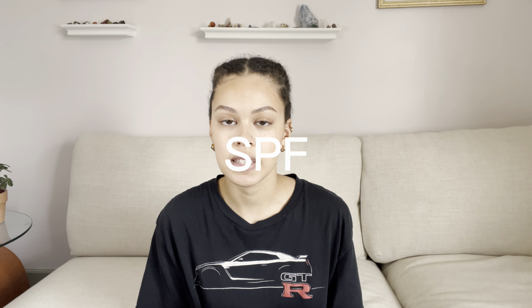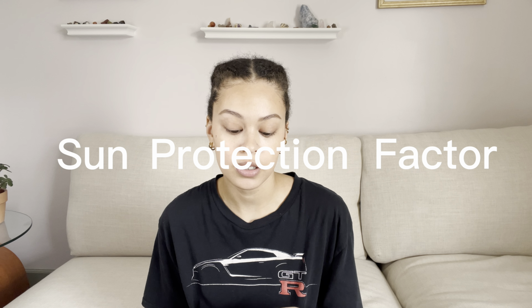Now I'm going to touch on SPF, and SPF stands for Sun Protection Factor, and it just measures how effective a sunscreen is at blocking harmful UV rays. And just so you know, combining 2 or more products with different SPF levels doesn't mean you can add those numbers up. The SPF will just be whatever the highest one is. Also, waterproof and sweatproof sunscreen products are not that.